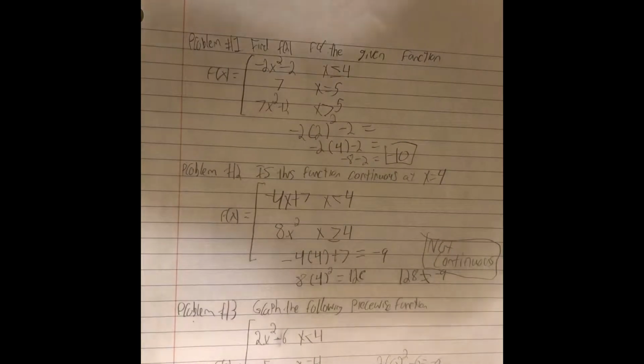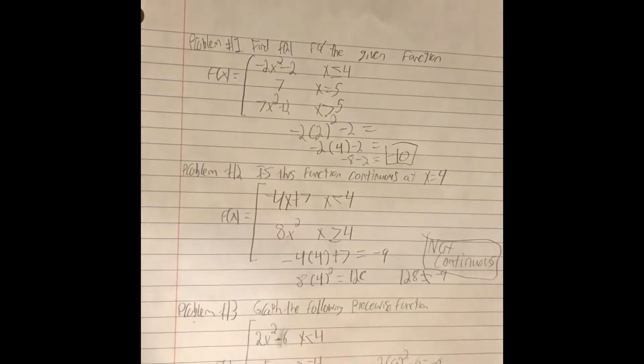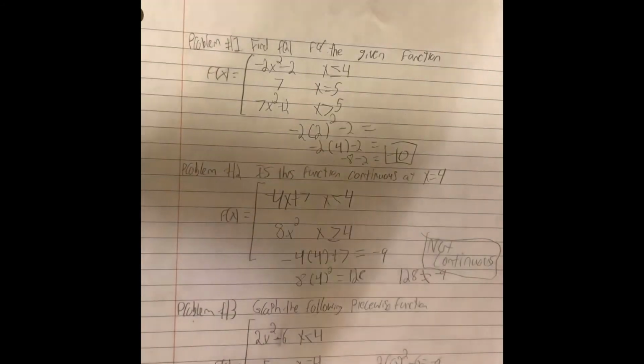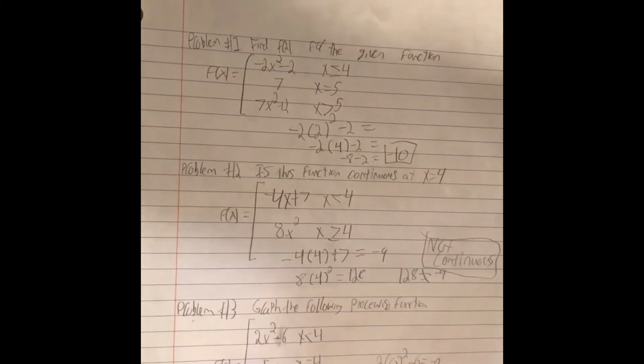Okay guys, so the unit I had to present was piecewise functions, which aren't too complicated, and I'll just guide you guys through it here. So the first problem is a pretty easy one. It says find f of 2 for the given function.